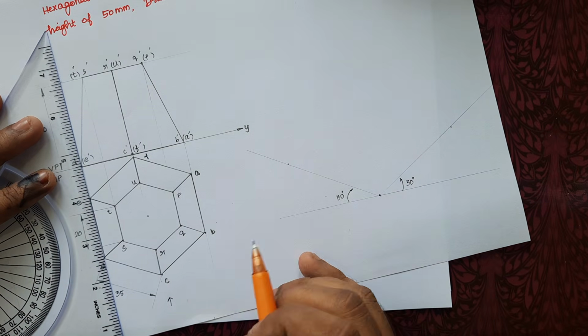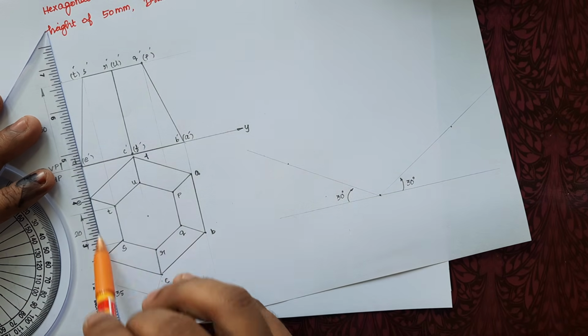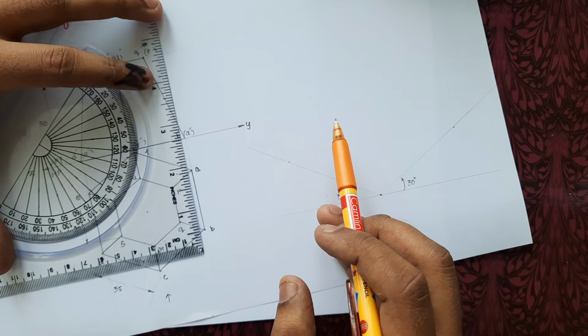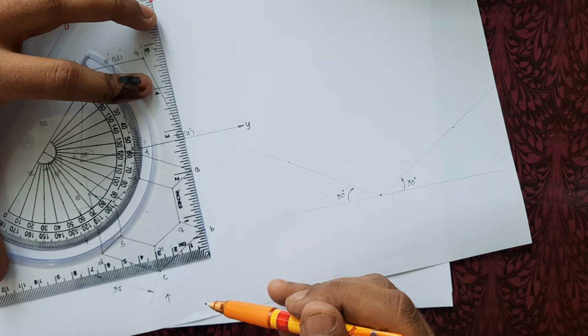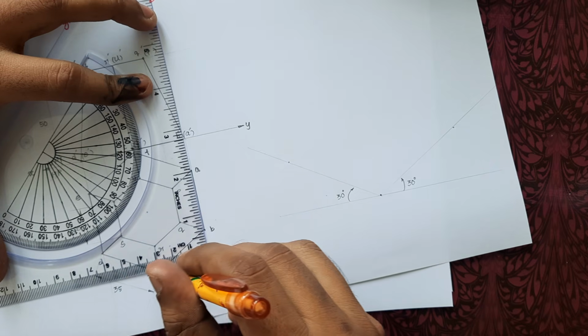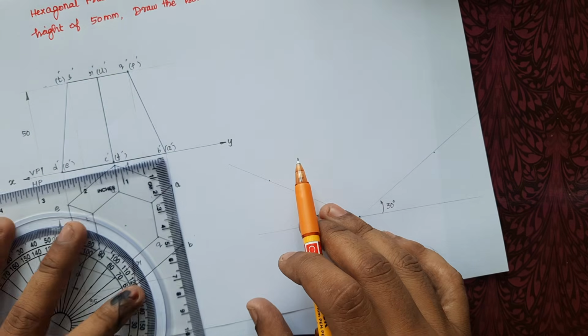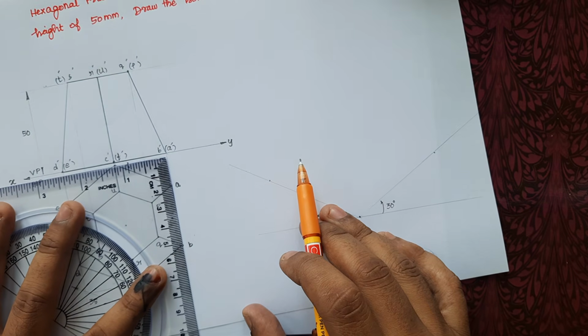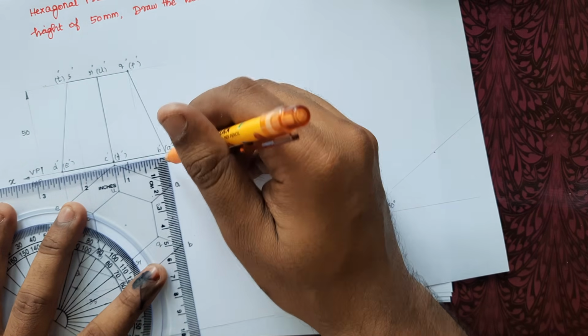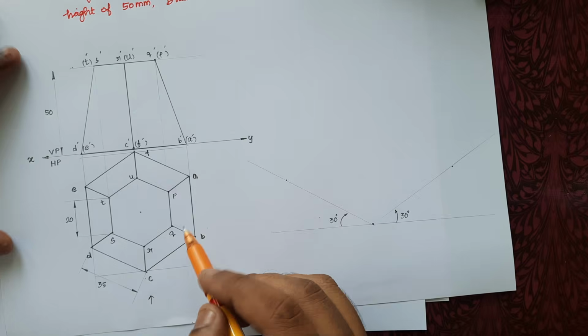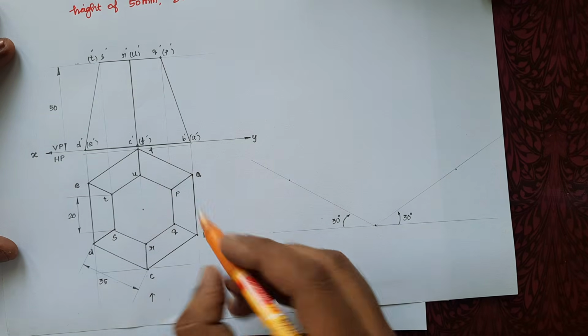So let me draw the rectangle which covers the hexagon. You can see here how I am drawing. I cover the outer hexagon by using a rectangle. The rectangle should properly cover the hexagon portion. So here I have covered the hexagon by using the rectangle.